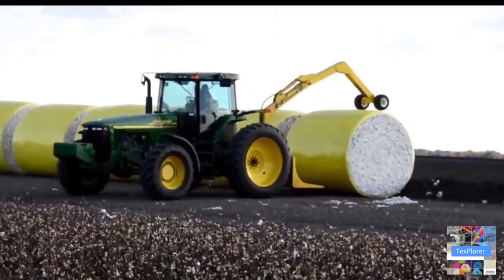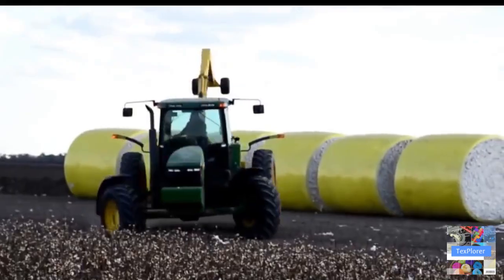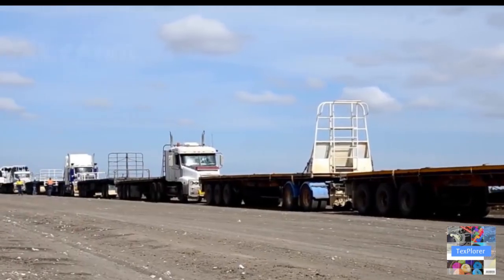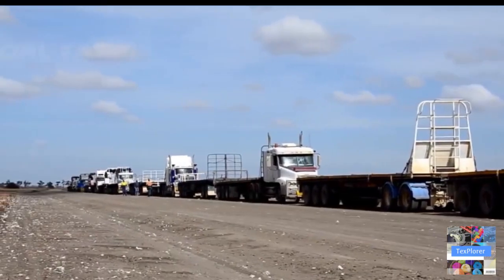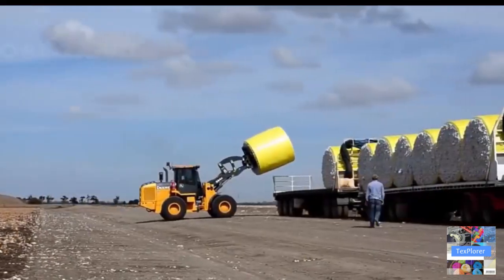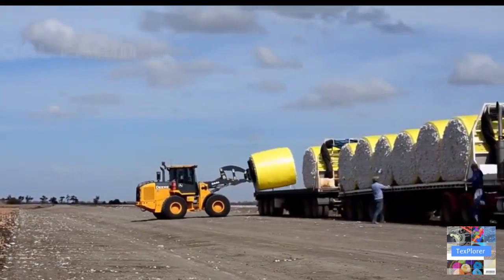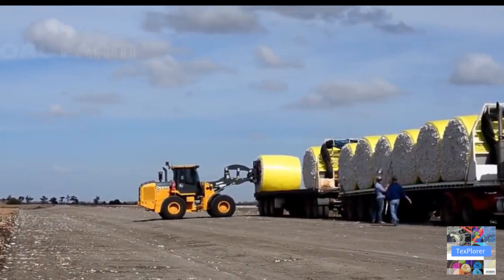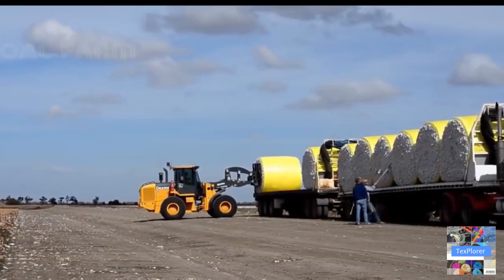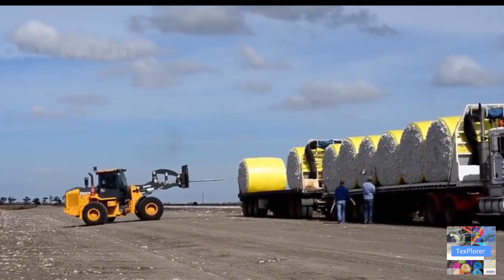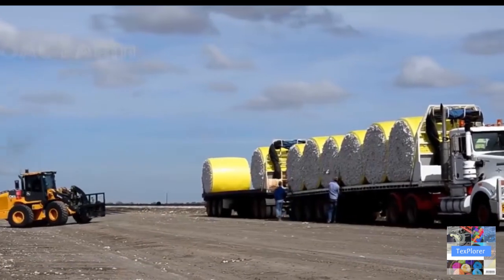Here are some details on cotton farming. Soil preparation. Before planting cotton seeds, the soil must be prepared to provide an optimal growing environment. This involves tilling the soil to loosen it and create a seedbed, adding fertilizer to provide nutrients, and controlling weeds to prevent competition with the cotton plants.